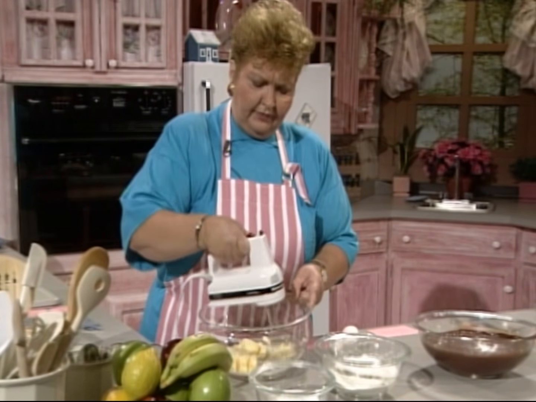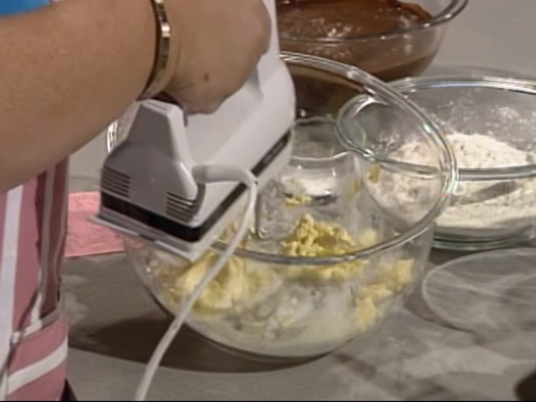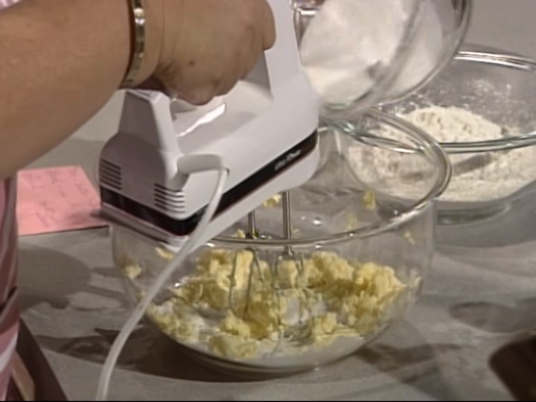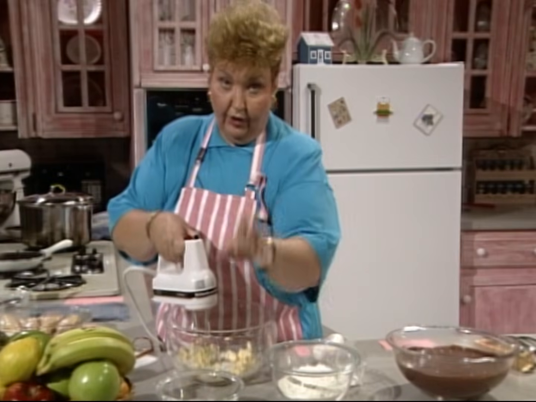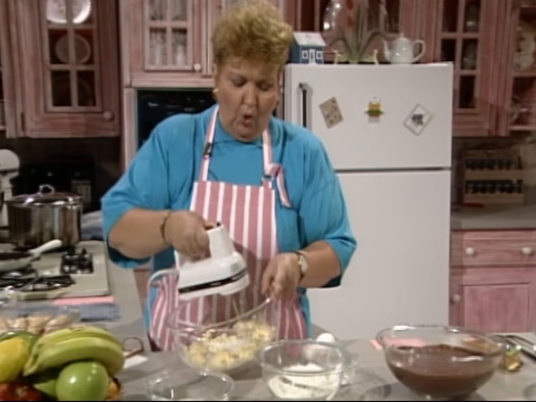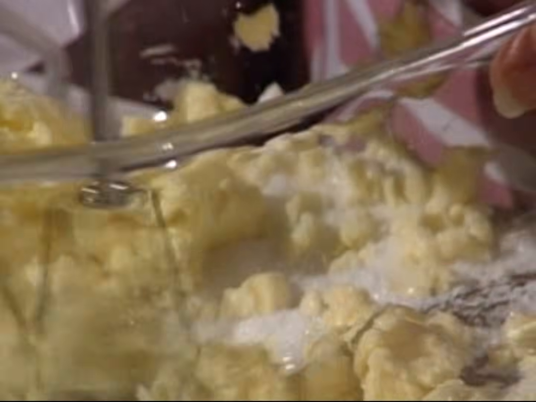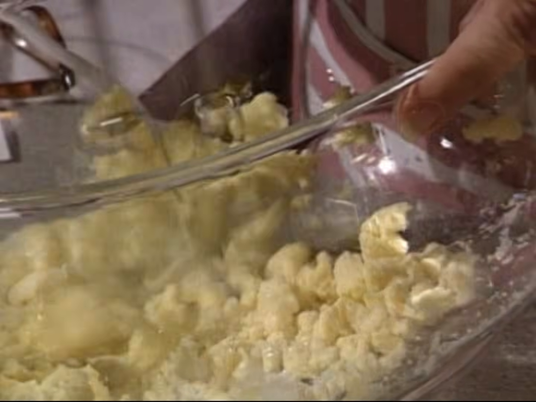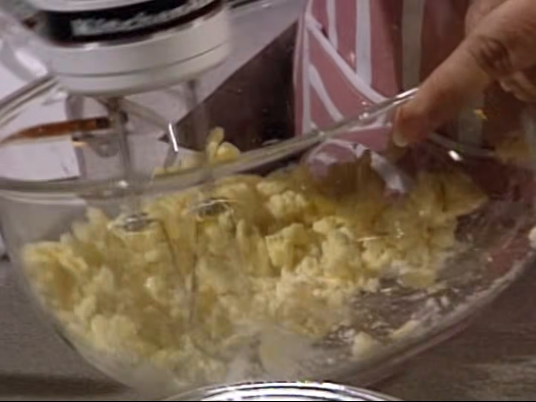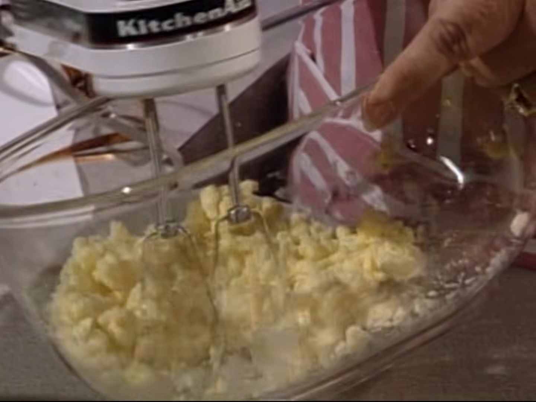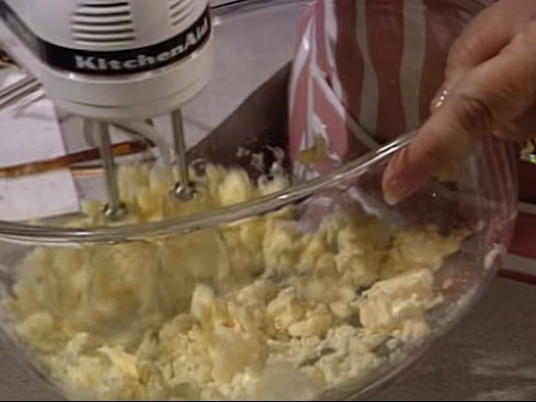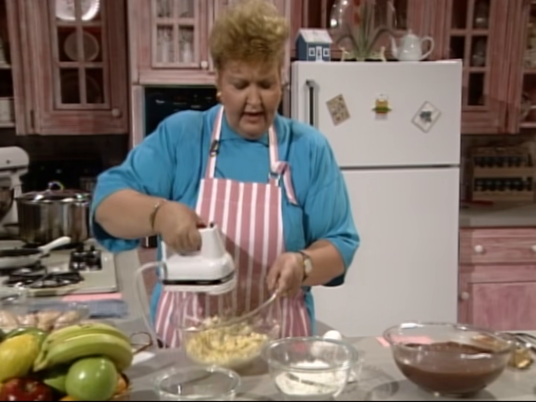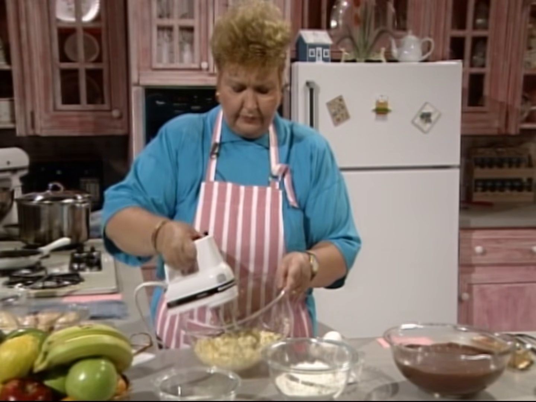This is creaming, okay? I believe I need a little more sugar in here. I'm not making anything here, folks. I'm just demonstrating to you what this means, okay? To cream means to incorporate these two ingredients together until they're smooth and creamy. Just what it says, cream. And you will keep mixing until it is creamy.